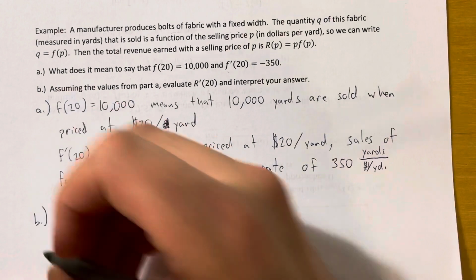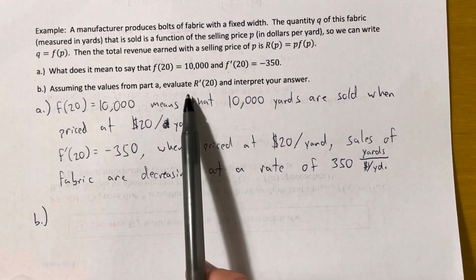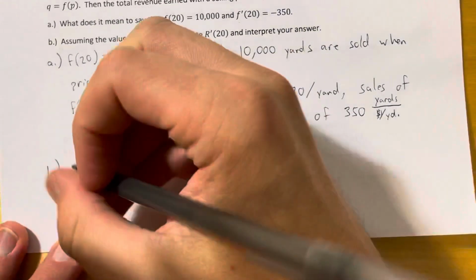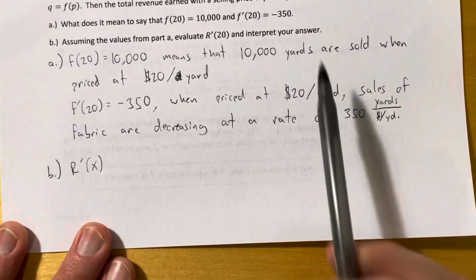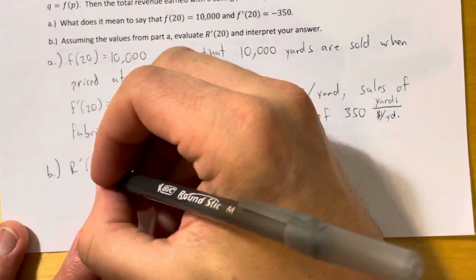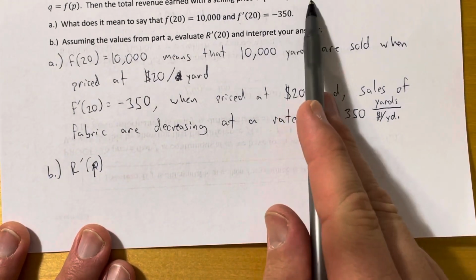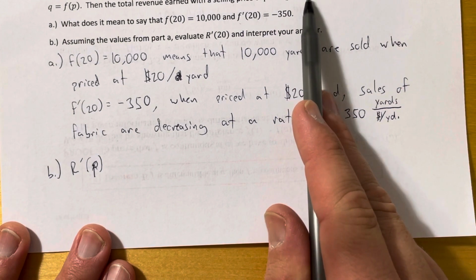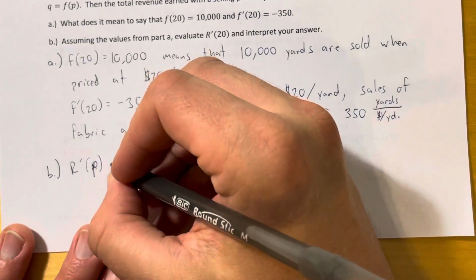So let's go to part B. Assuming the values from part A, so these quantities here, we want to evaluate r prime of 20 and interpret our answer. So let's start with r prime of p first of all. Because r is defined, p is the variable. It's defined as a product of two functions, one where we can see explicitly what that function looks like, p, the other one we don't have a representation of. We're going to be using our product rule.